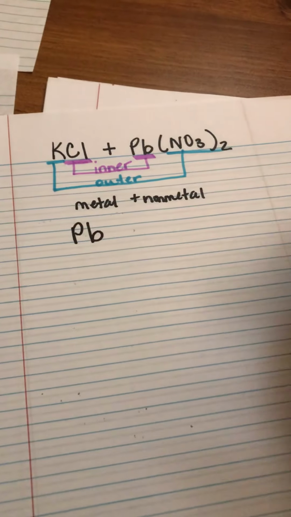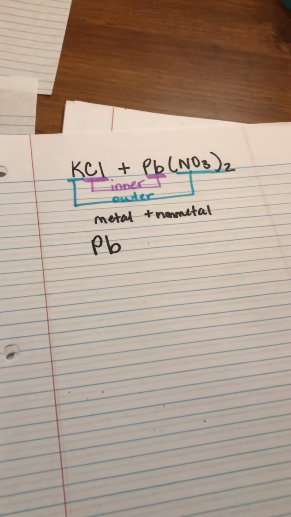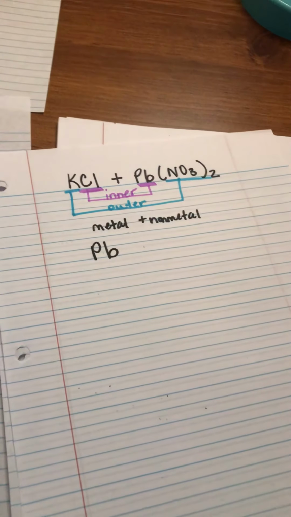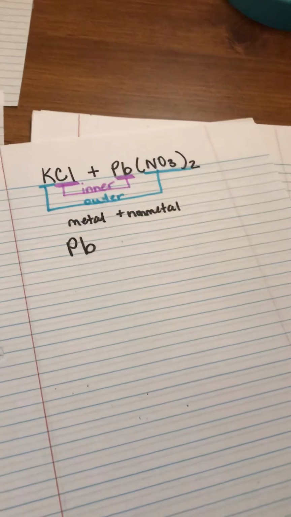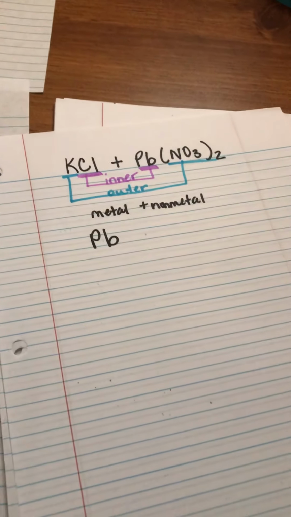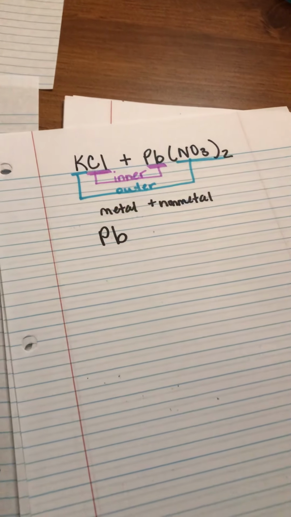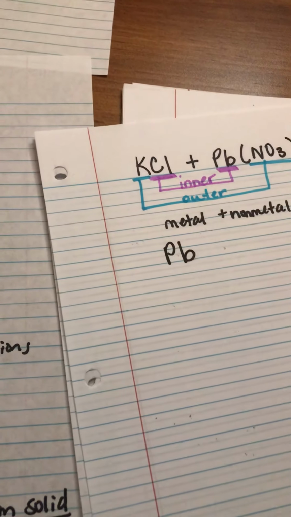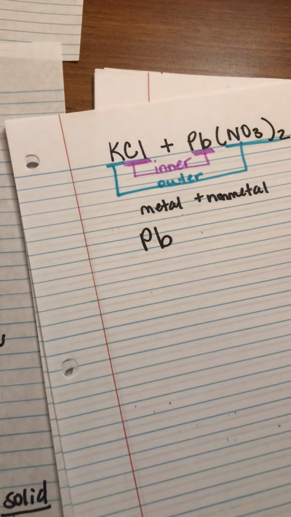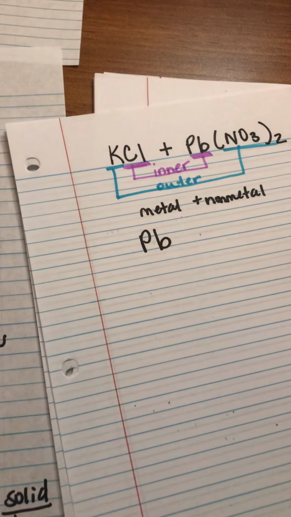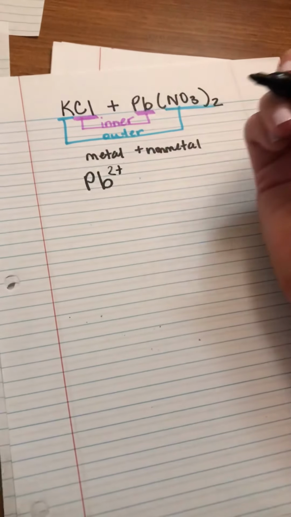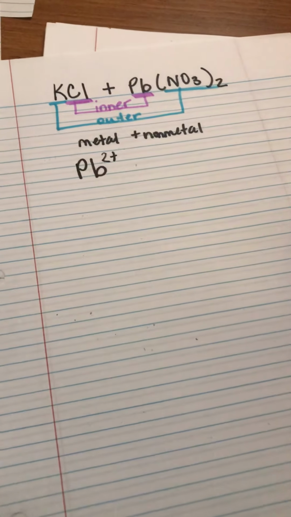Alright, what charge does lead usually have? Well, let me pull up my periodic table here. And remember, we can tell what the charge will be based on which group that it's found in. So where is lead? Lead is in group 6. So it's going to have a 1, 2 minus 3. Lead normally has a 2 plus charge. Sorry, yeah, it has a 2 plus charge. Okay.